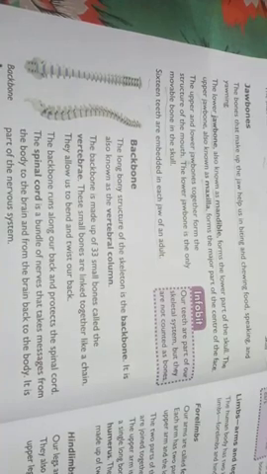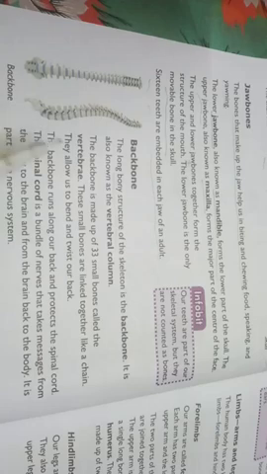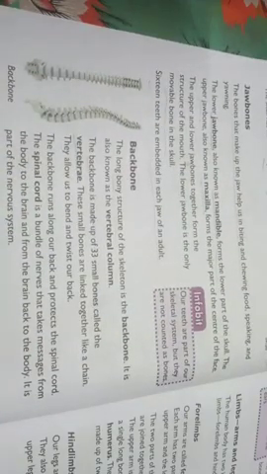It is known as the vertebral column. In medical term, it is called vertebral column. Generally, we term it as a backbone. The backbone is made up of 33 small bones called the vertebrae. So, how many bones are there in our vertebral column? That is 32 small bones are there in our backbone.